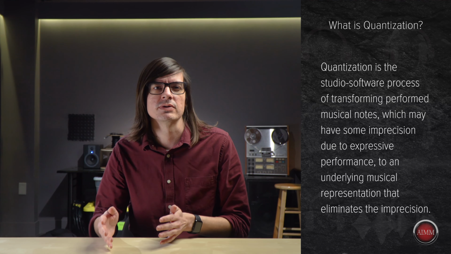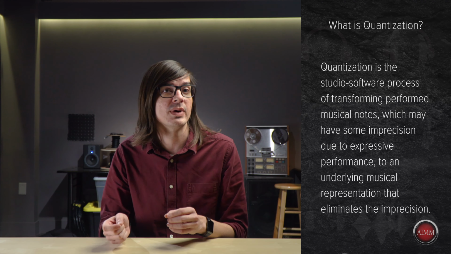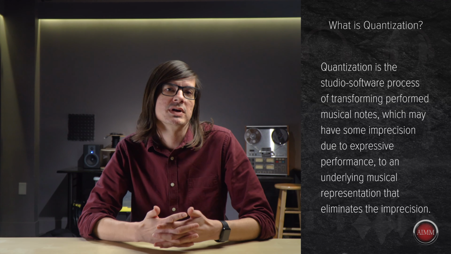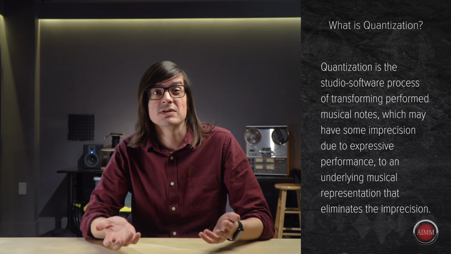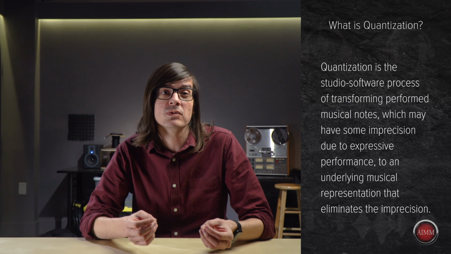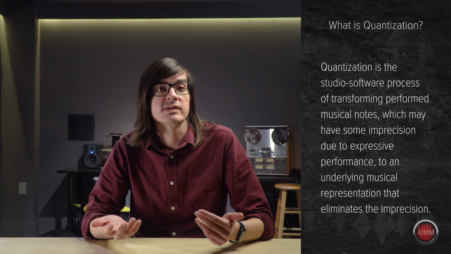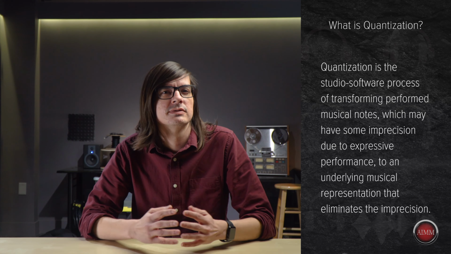Okay, so let's break that down. We're aligning music material. What that means is we are moving the notes forward or backward in time. Now, these could be MIDI notes or recorded sounds picked up by a microphone, and we're moving them to a specific timing grid. Now, that really means we are changing where the notes were played to where we want them to actually be. So let's hear that beat quantized now.